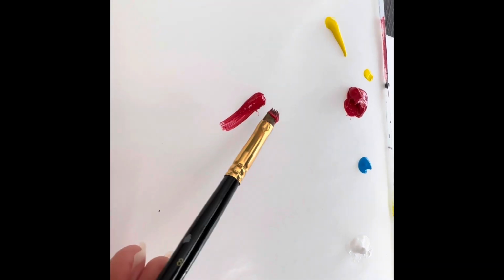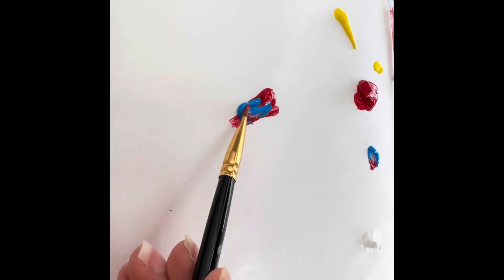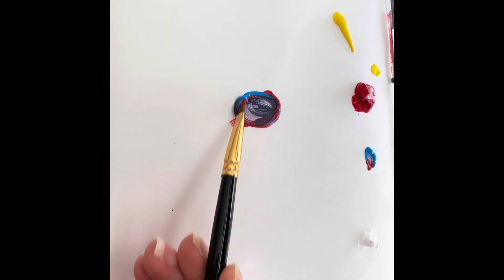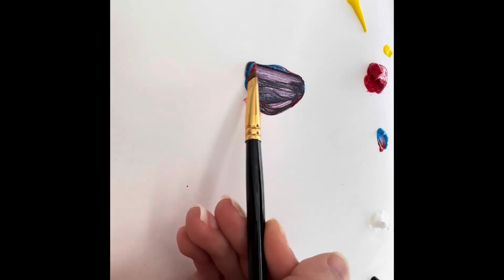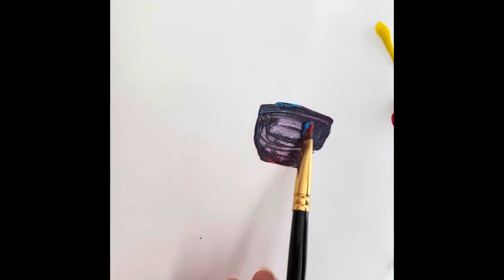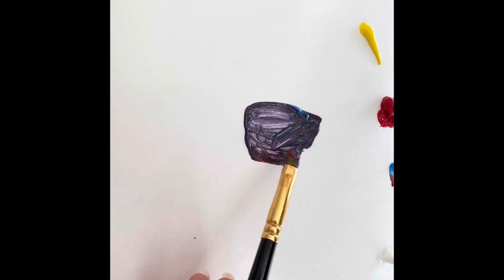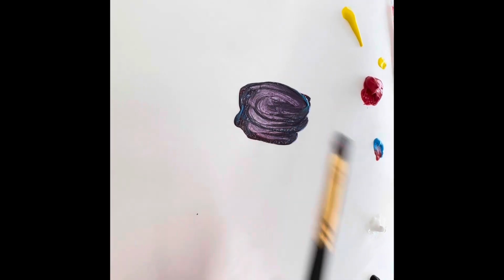So I would want purple for my basket, so I'm going to mix some red along with some blue. And we're just going to mix it up until we get the perfect color that we want. As you can see, it's turning purple. Just more and more blending will get you the straight color, and you won't have any more of the blue and red colors that you can see in.